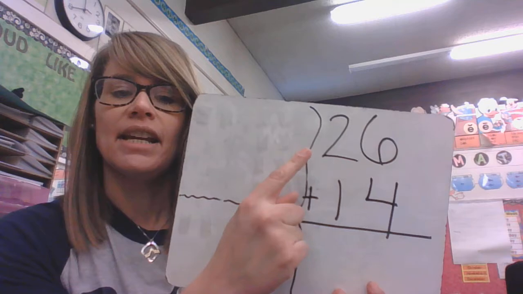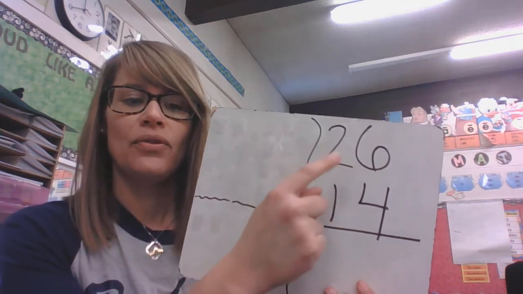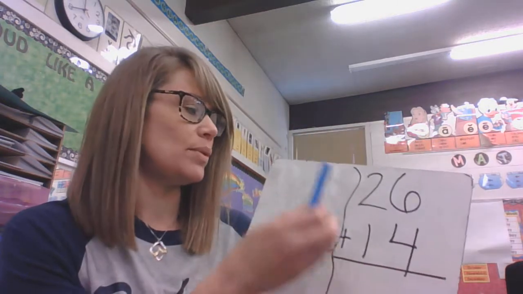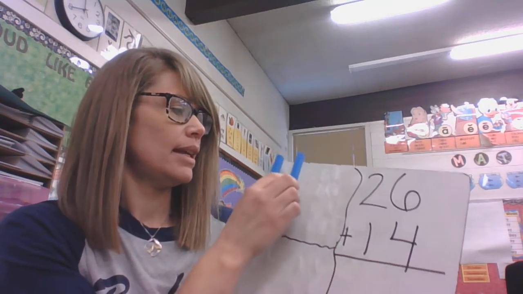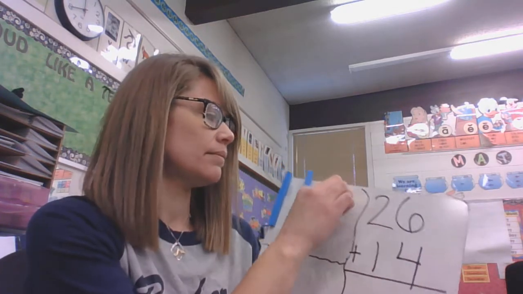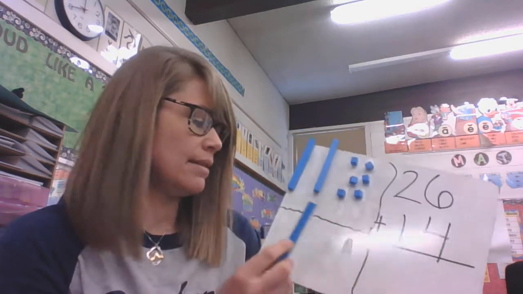Let's try another problem like that. Okay, this time let's add 26 plus 14. So first off, up top, I'm going to make my number 26. So to make 26, I'm going to grab 2 tens. And how many ones? 6 ones. Okay, and then we're adding on 14. So down below my line, I am going to make the number 14. To make 14, I'm going to grab 1 ten and 4 ones to make 14.